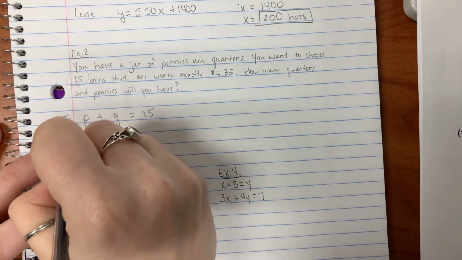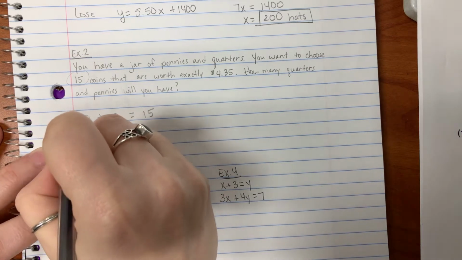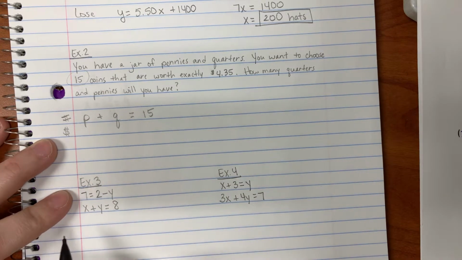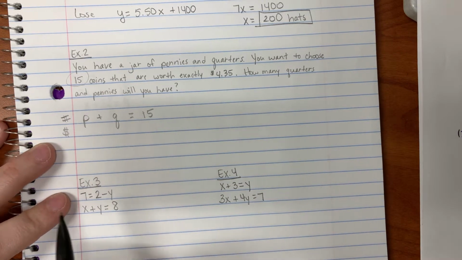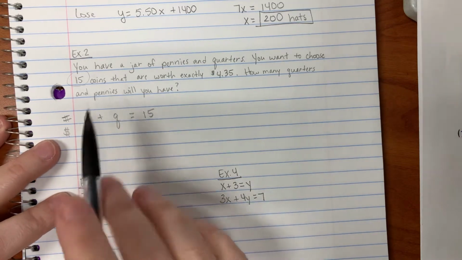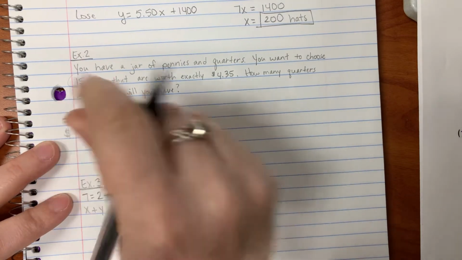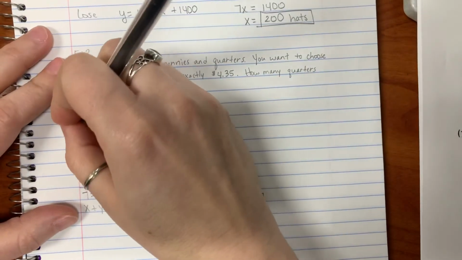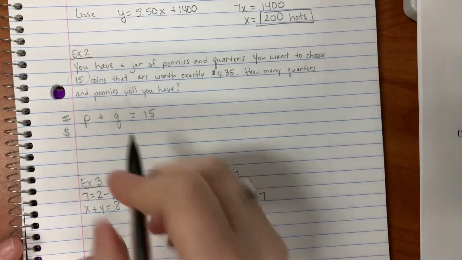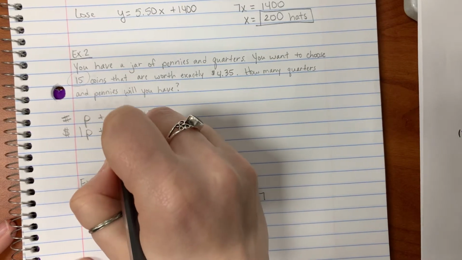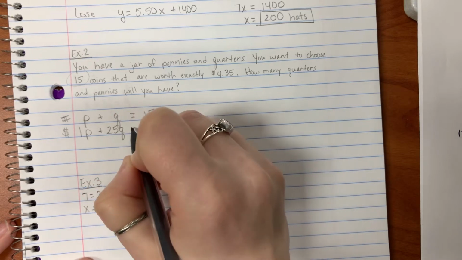The other situation is, how much money do I have there, right? Not how much is it going to cost. How much is it worth? Sorry. So the money equation in this case is, how much is a penny worth? Well, a penny is worth 1 cent. So I'm going by cents here, okay? So 1 cent per penny and 25 cents per quarter.